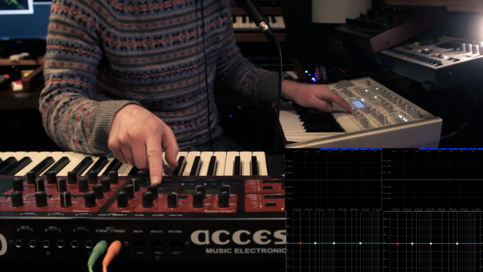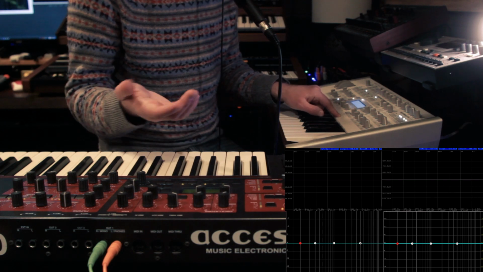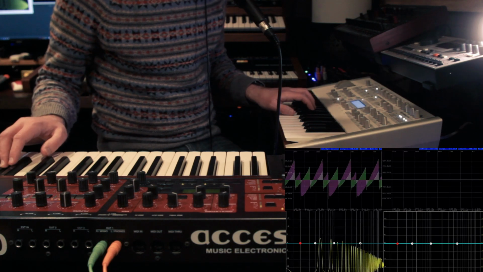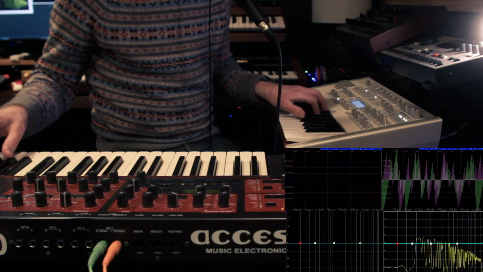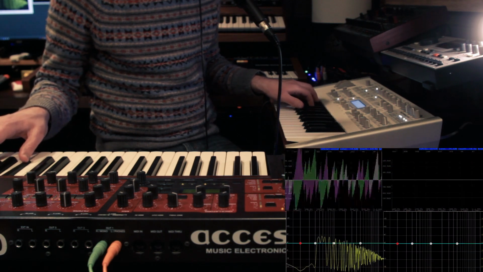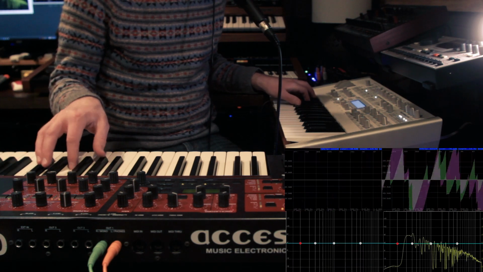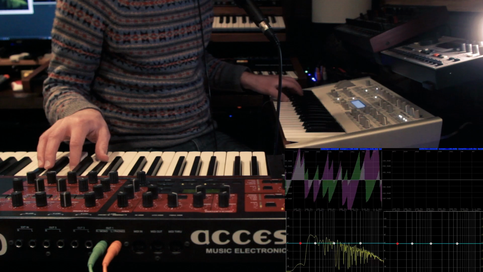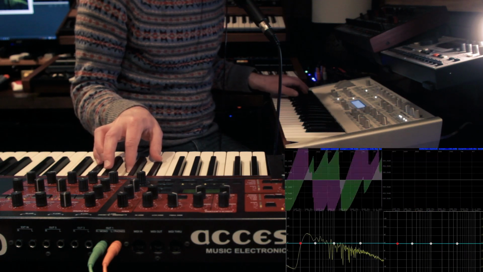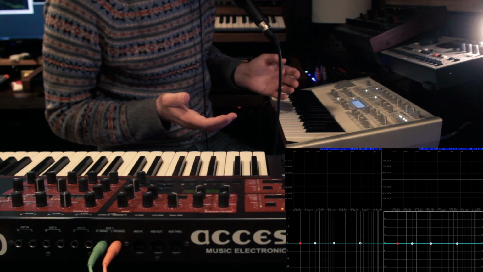Detune at 48, pan spread 100%. On the KB it's 127, which must mean 100%. I think that sounds great. And they both sound really similar.